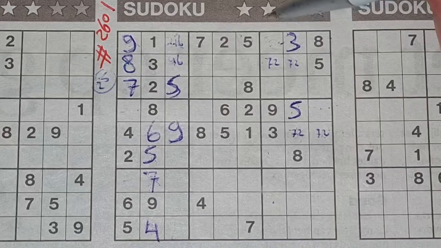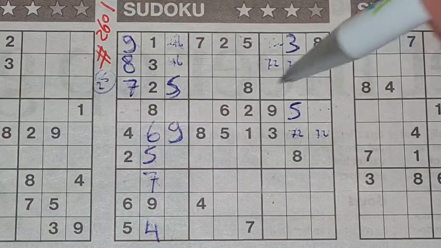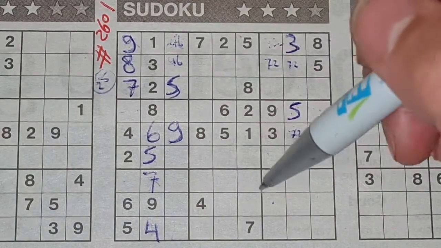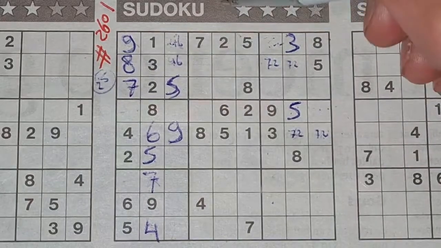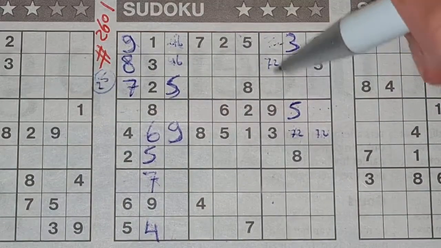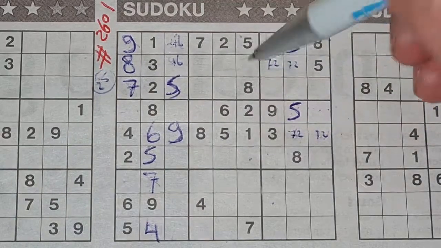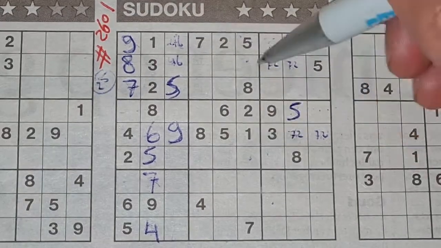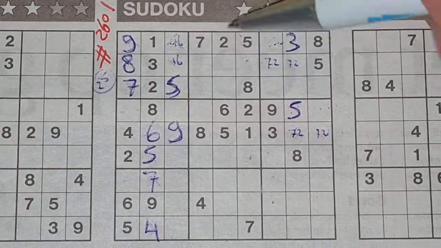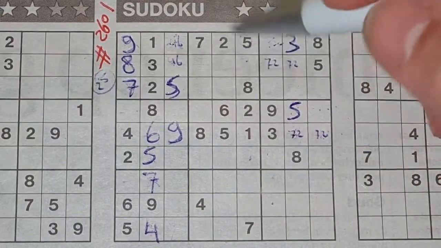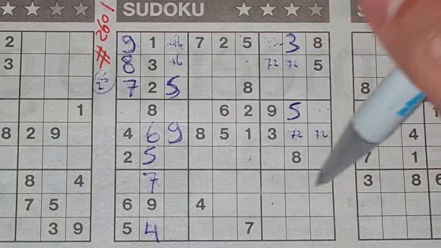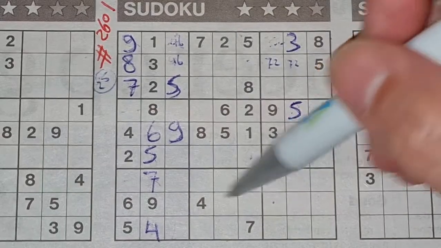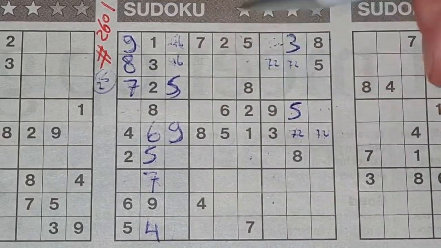7 and the 2. 4 and the 6. Okay, 4, 6 and the 1. The 9 should be here. 9, okay. 8. Alright. 4. Okay. 4. Let me think. 6.